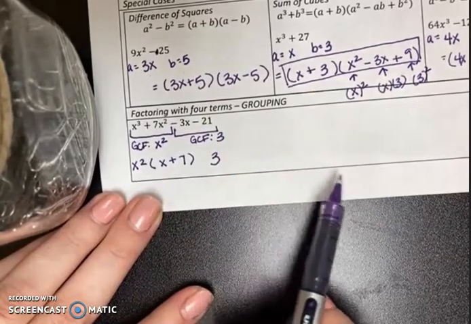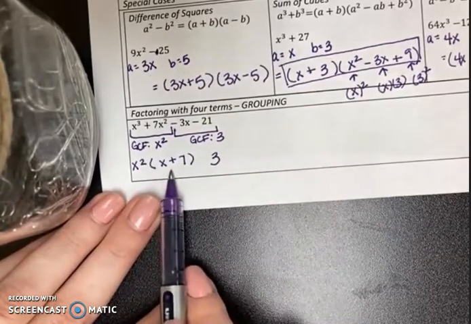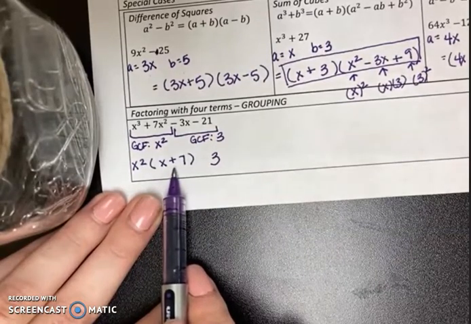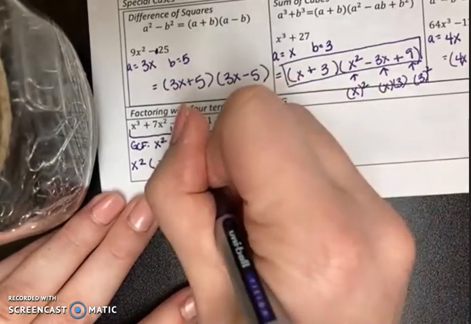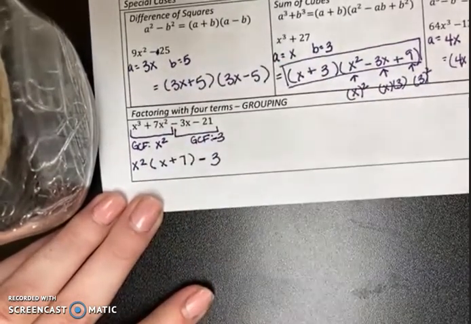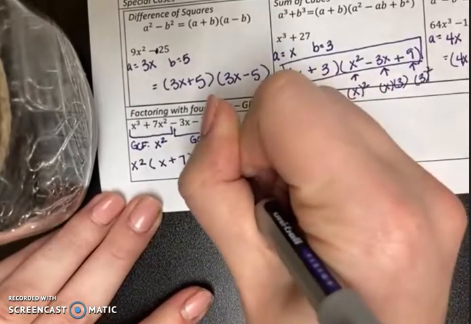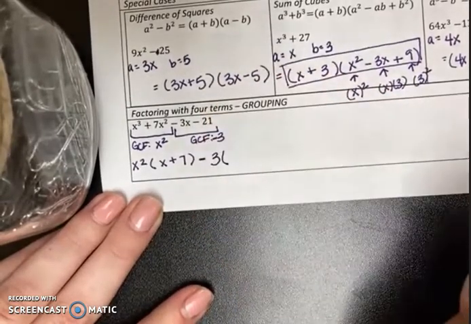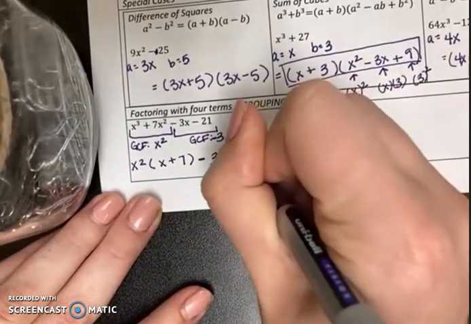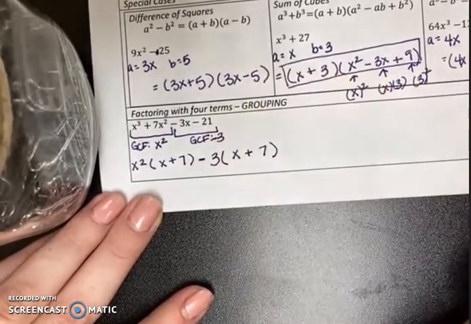Negative x minus 7 does not look exactly like what's in this first parentheses here. So we would not be able to factor by grouping. However, if I were to pull out a negative 3, so having a negative GCF, that would leave me with a positive 1x plus 7.